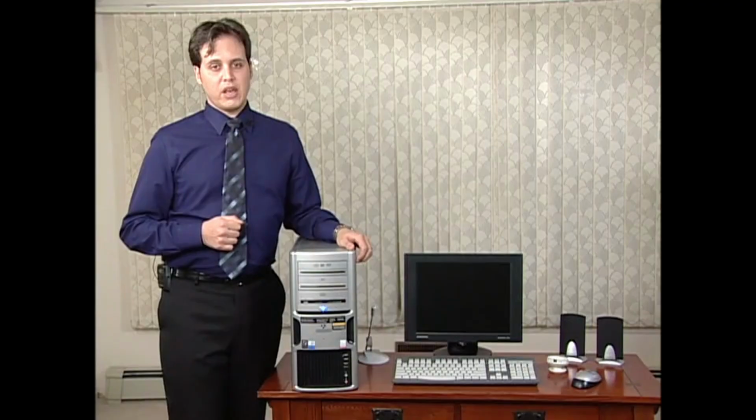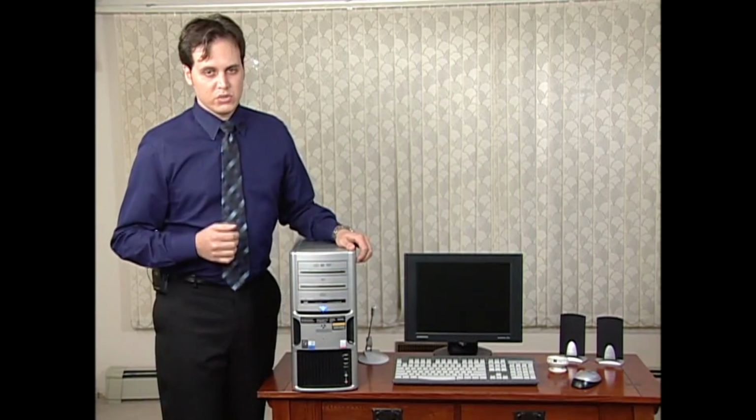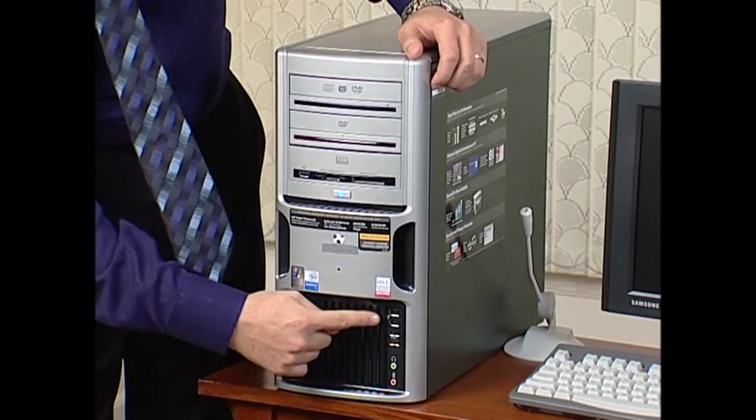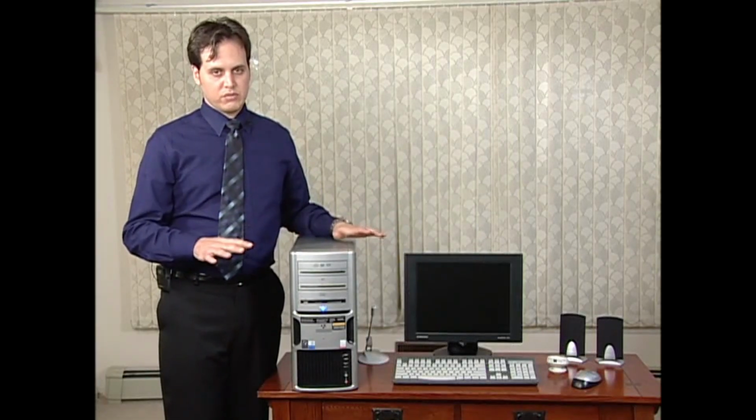In some cases, you can also find an extra panel that usually has a variation of connections such as FireWire, USB, speakers, headphones, and microphone right here. Okay, so that just about sums up the base unit. Now let's talk about something else.